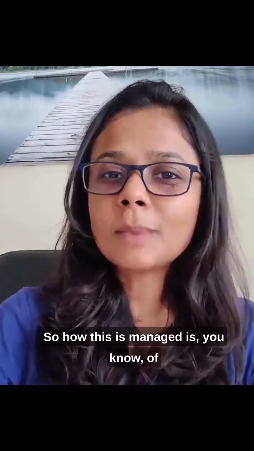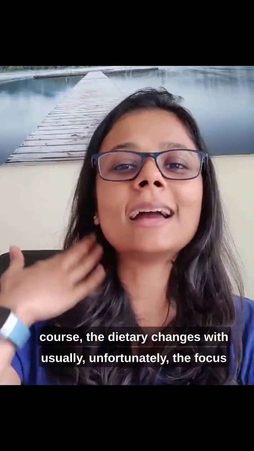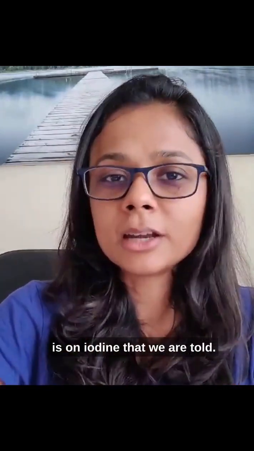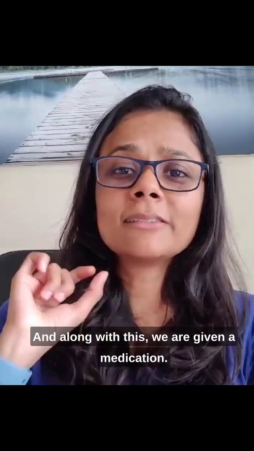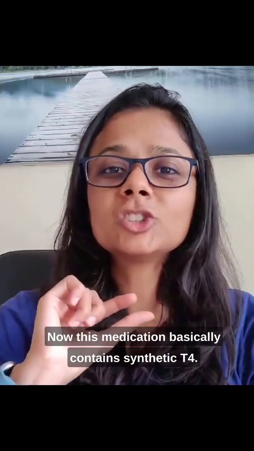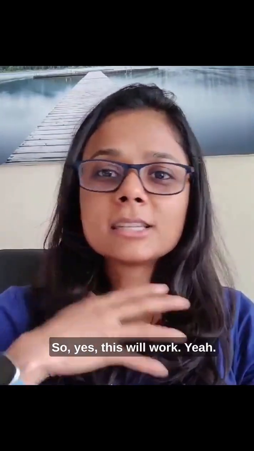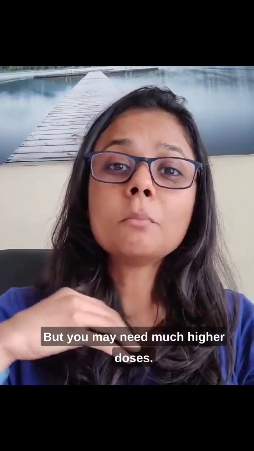Okay, so how this is managed is, of course, dietary changes, with unfortunately usually the focus on iodine that we are told. And along with this, we are given a medication. Now, this medication basically contains synthetic T4. Got it? So yes, this will work. Yeah, but you may need much higher doses.